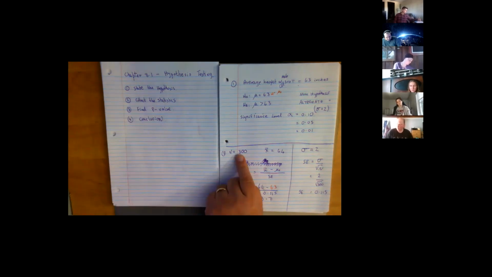So that is what step 2 is going to look like: the statistics, the 300, the X bar, the standard error, and then basically culminating in this fella here.